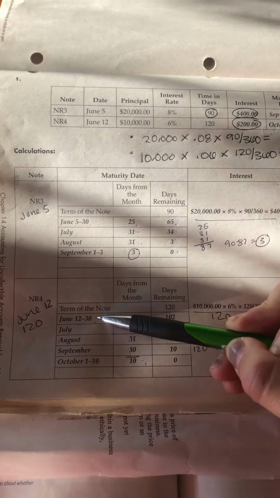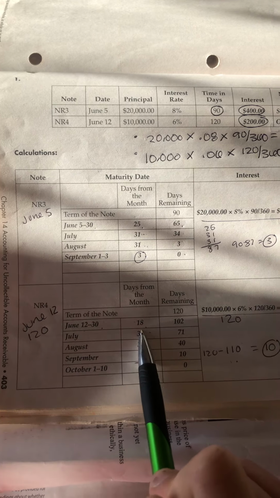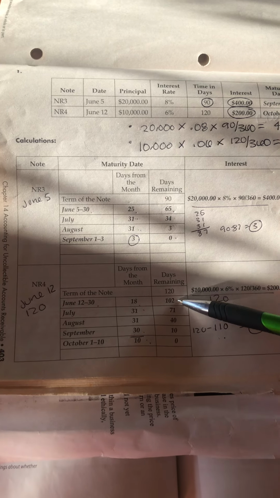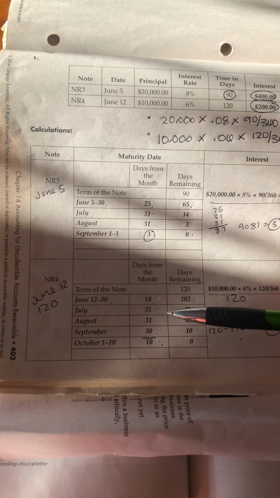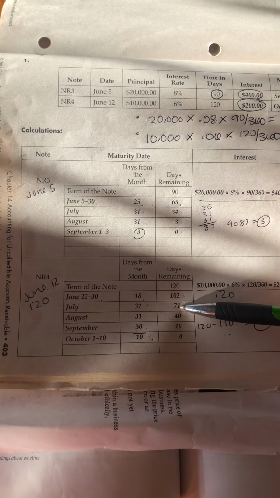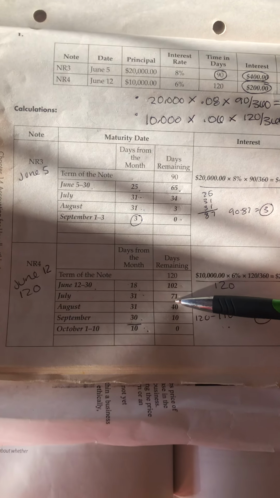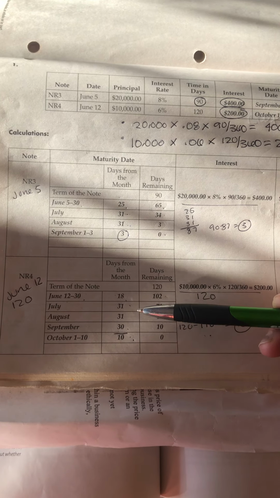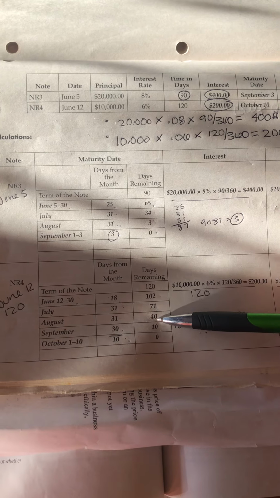Here, same thing. This is 120 days. They took out the loan on June 12th. There's 30 days in June, so you take 30 minus 12, you get 18. So they have 18 days in June. So you take 120 minus 18. They still have 102 days left on that loan. So you know July and August have 31 days each. So 102 minus 31, they still have 71 days. If you have 71 days, it's pretty obvious that you still have 2 months to pay, right? Because there's 30 or 31 days in a month usually. So 71 minus 31 is 40. Okay, you have 40 days left. You know 40 days is at least a month, right?